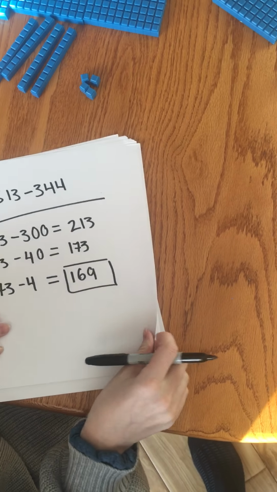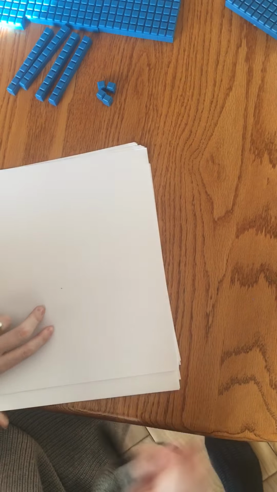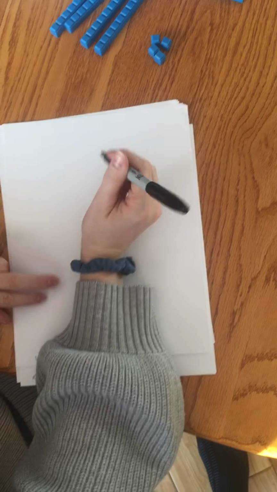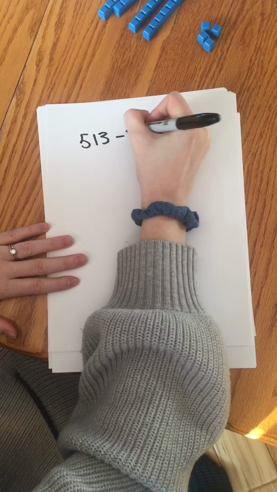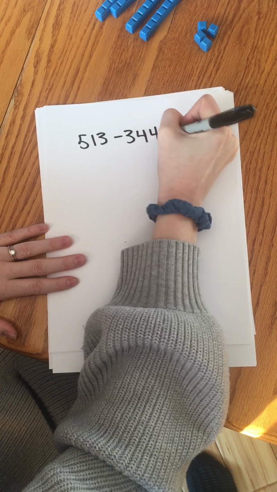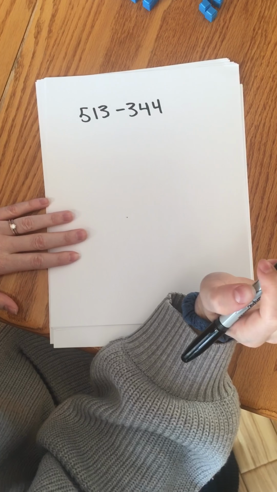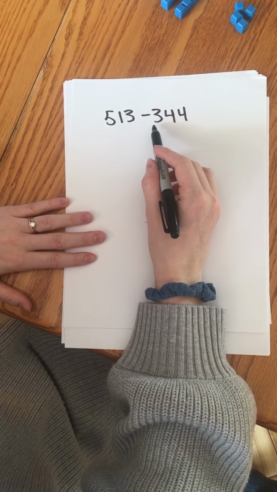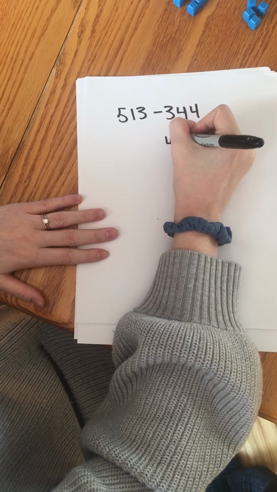A different, more flexible strategy that can be used involves mostly mental computation, but I will record some symbols. So for the computation 513 subtract 344, I am going to use compensation to make a more compatible number. I can add 56 to 344, which will give me 400.